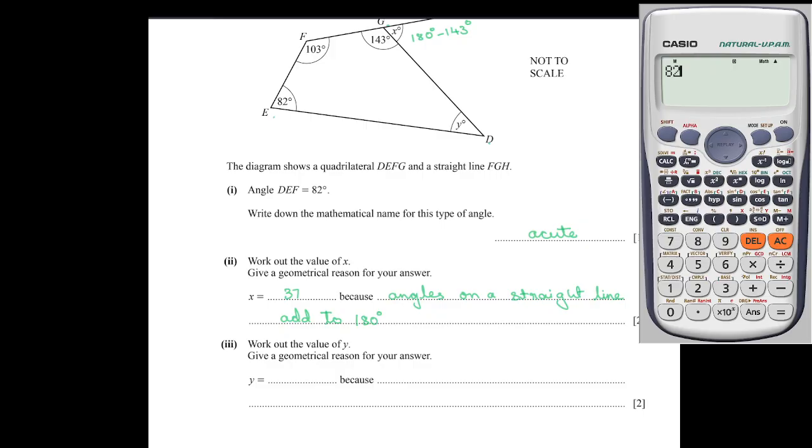So 82 plus 103 plus 143 is equal to 328. Now from 360 you have to subtract 328. You get 32.